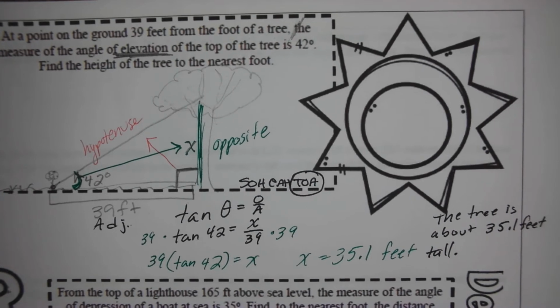Boom. And now you just found out how you can use SOHCAHTOA to find the height of an object that is really, really tall.